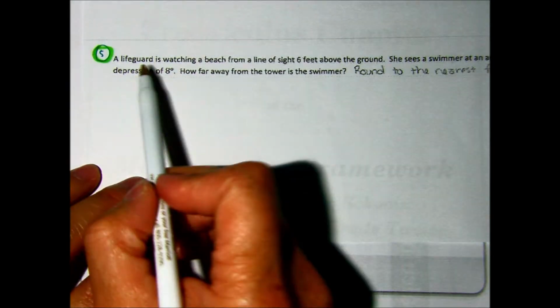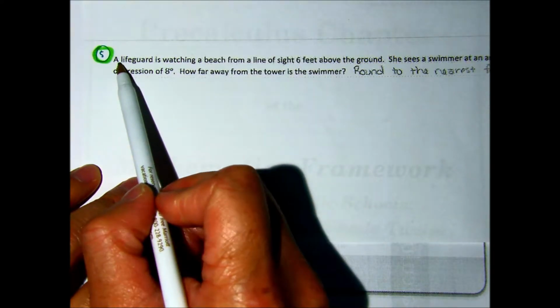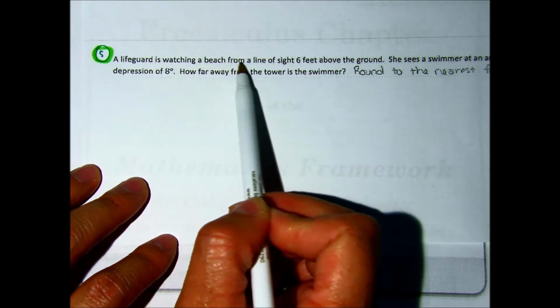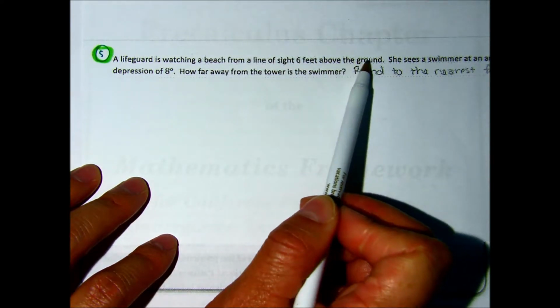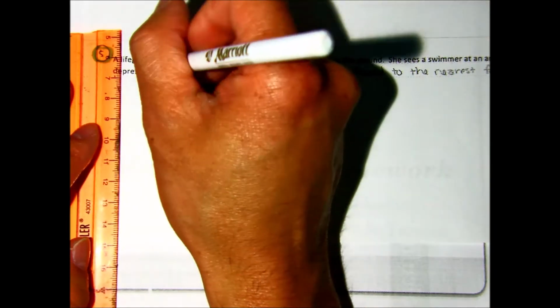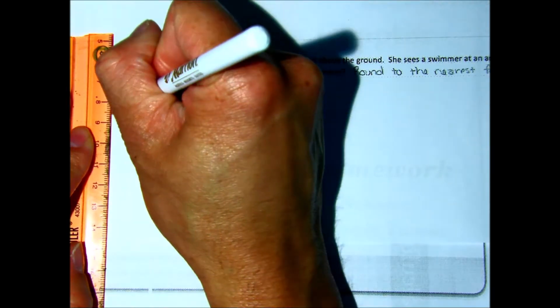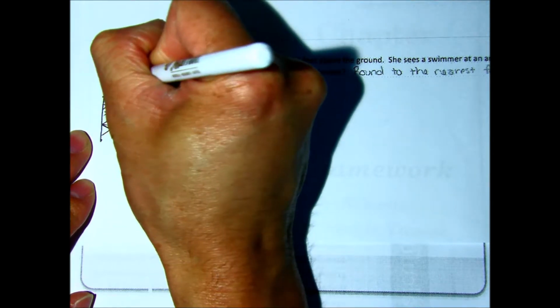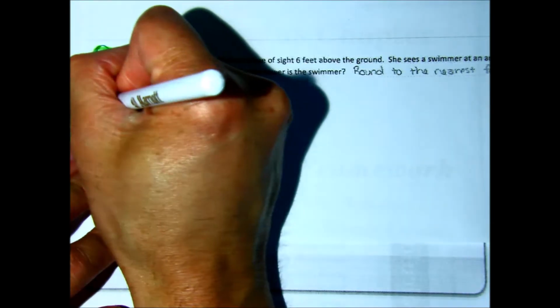I'm thinking to myself, where's the lifeguard, right? A lifeguard is watching a beach from a line of sight 6 feet above the ground. So I was thinking, okay, lifeguards are usually on their lifeguard towers, right? That's how you find your friends at the beach. I guess you guys use your phones these days, huh? So there's my lifeguard. That was 6 feet. And then line of sight.